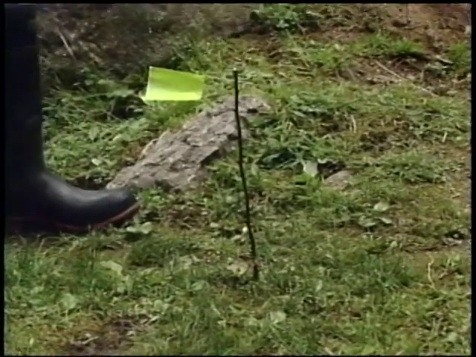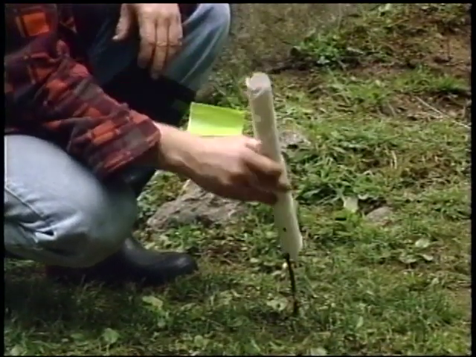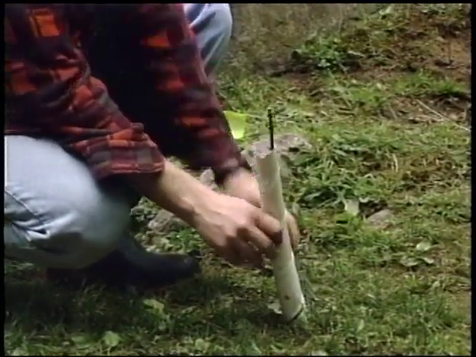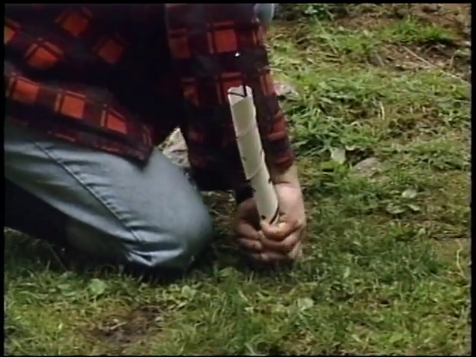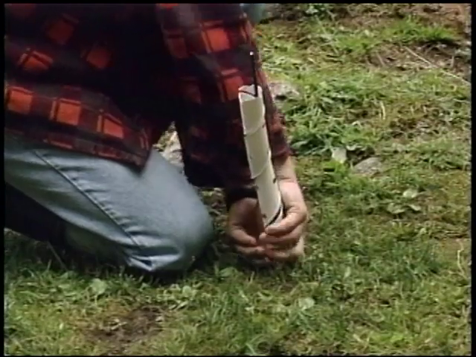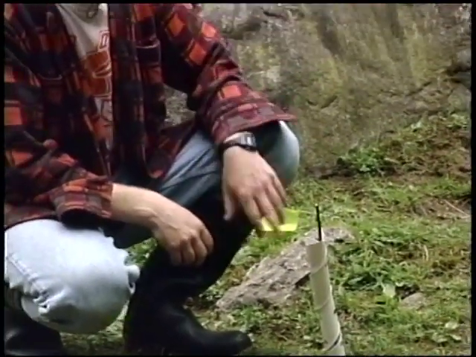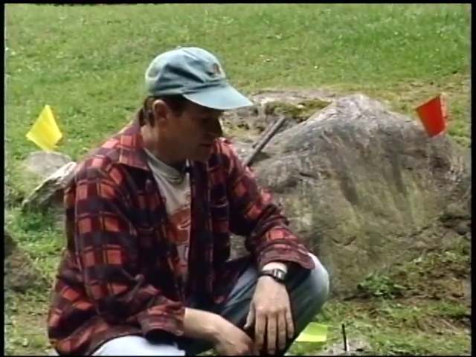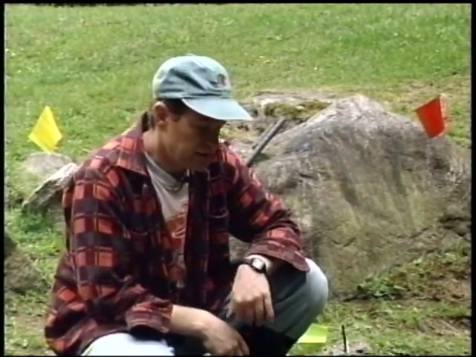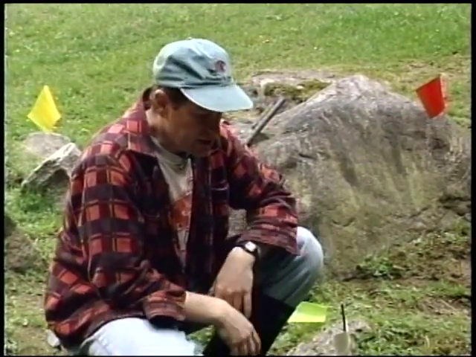Then the last step is your vole guard. That can just go over the top like so, and make sure that you twist it into the ground a little bit, because what will happen is if you've just got it sitting on top, those mice will get underneath and lift it up and chew at the base. There are different types of vole guards you can use. You can use Vexar guards, these plastic guards. They're available from nurseries, native plant nurseries. And that's pretty well it for the cutting.